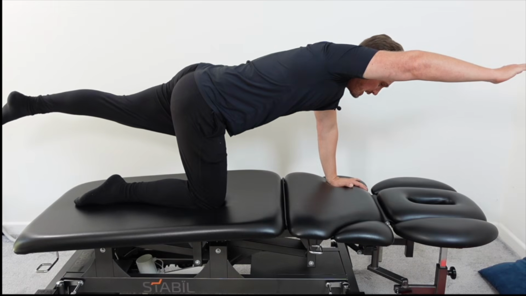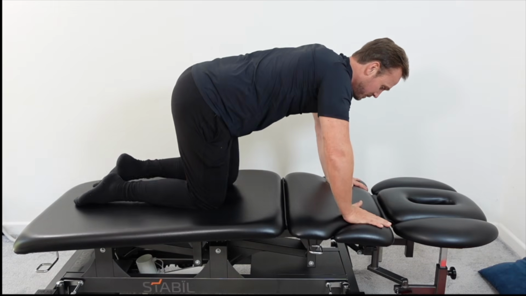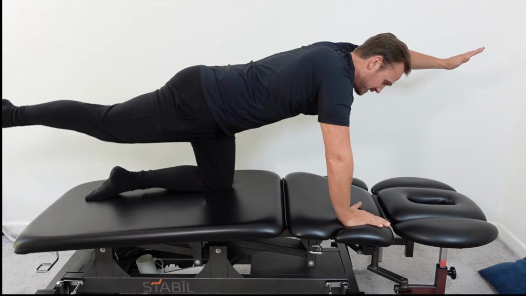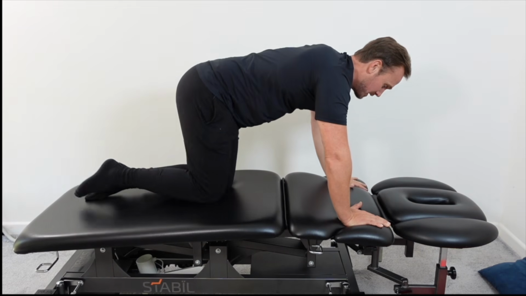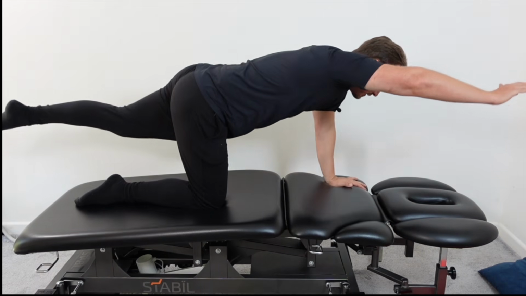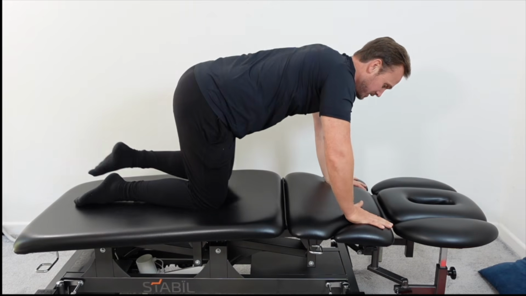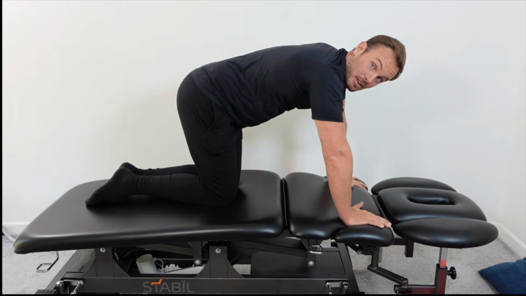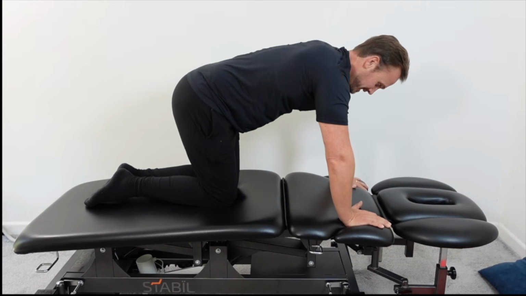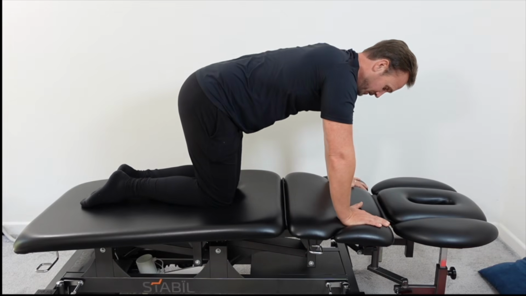arms can help to balance you as you perform the movement. And this is an excellent exercise for working on many things, including strength, coordination, and balance. Another variation of that exercise, it doesn't look that glamorous, but it's a good one to do.